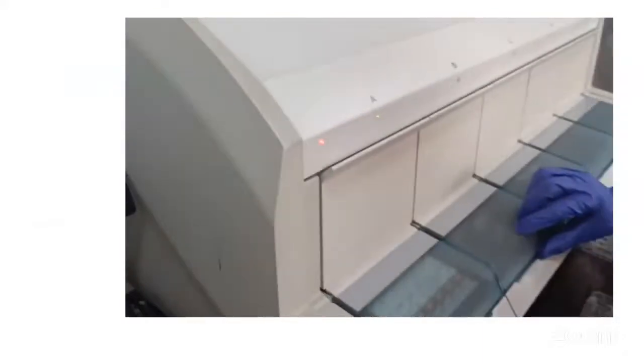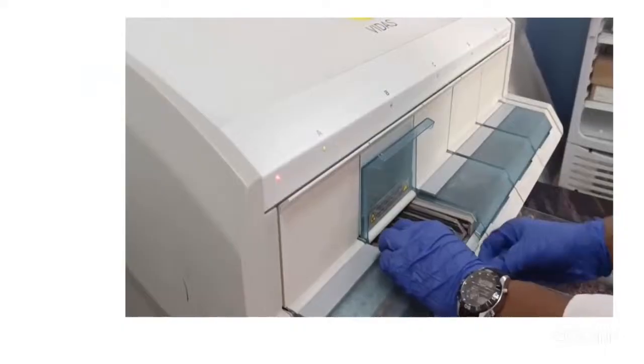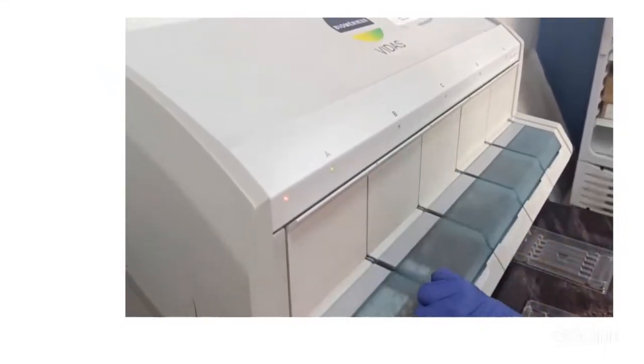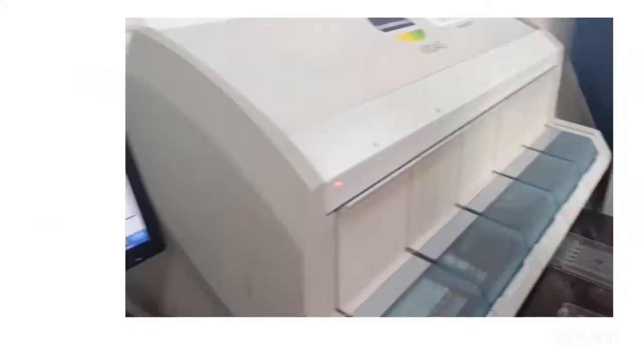And we take the strip and load it here. The sample has already been added here, and then put the SPC corresponding to that particular strip. That's it, and you run it. And below it will show how much time it will take.